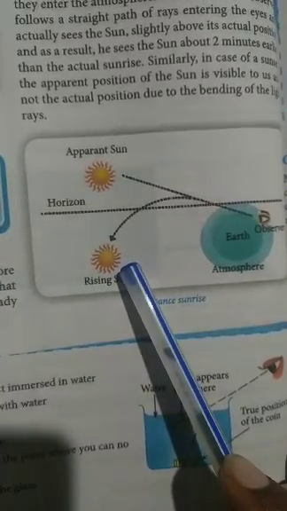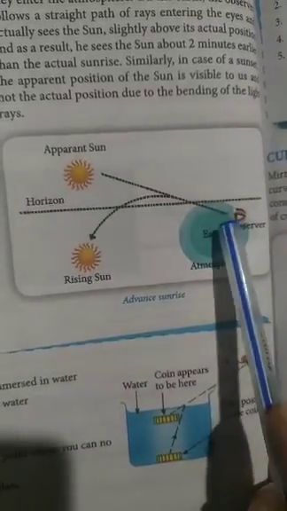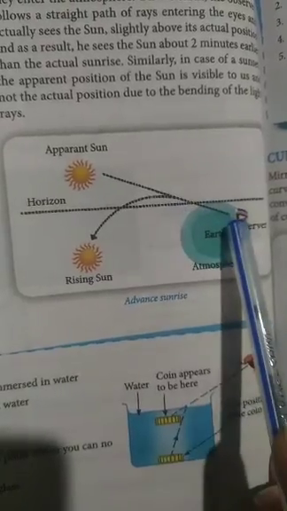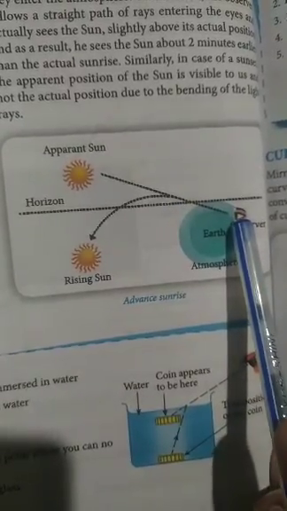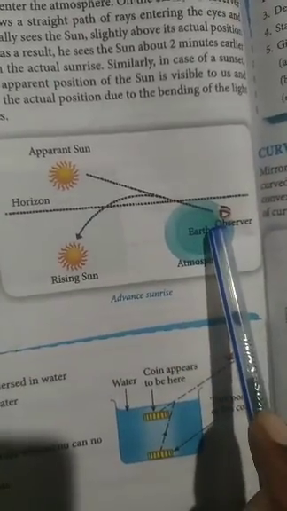On the earth, here is the observer. The observer follows a straight path of rays entering the eyes and actually sees the sun.